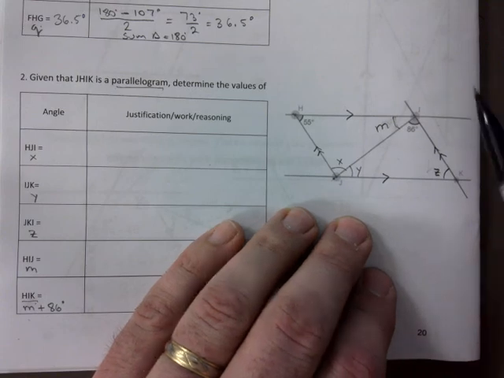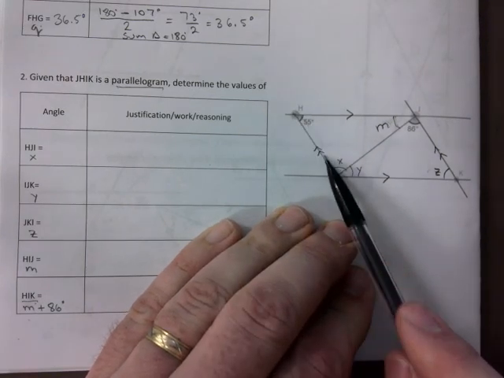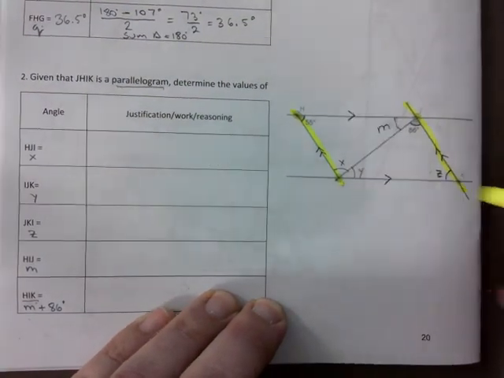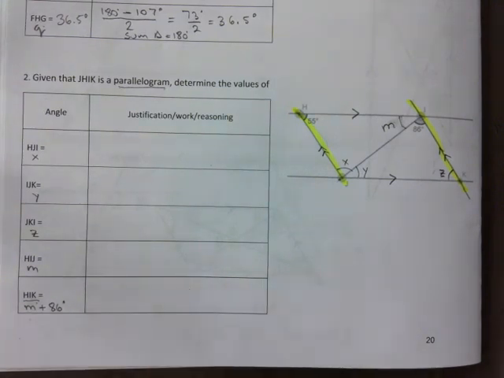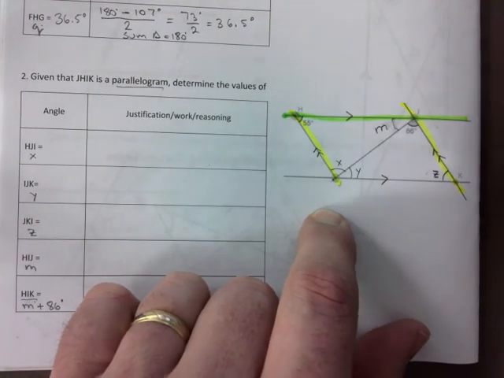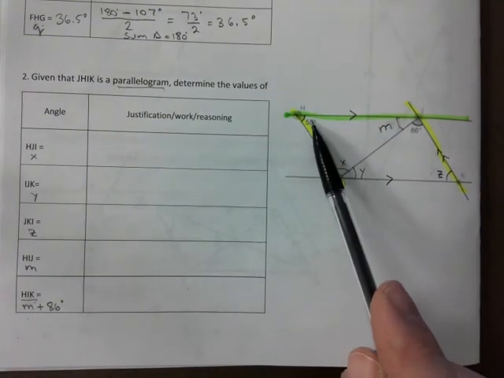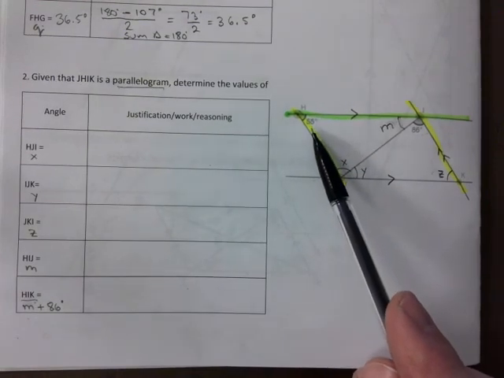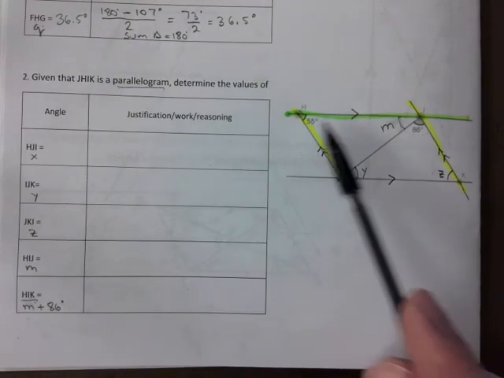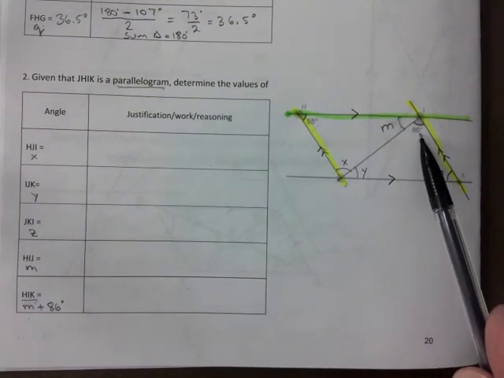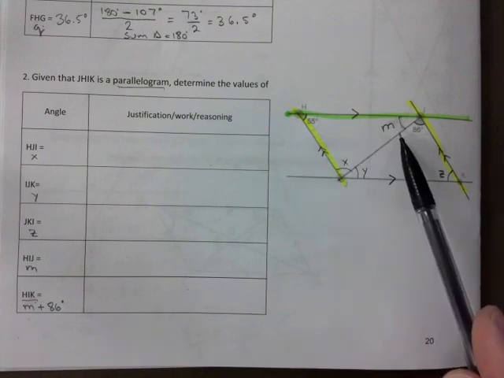But what I'm going to use is these are two parallel lines here. I'm going to highlight them like this, right? And there's a transversal that connects them, right? So these two angles, like this big angle and this big angle, should add up to 180 degrees because they're consecutive interior. Okay, like 55, M, and 86, all those should add up to 180.